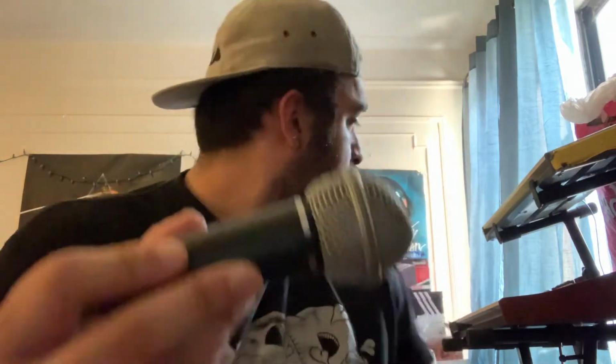This right here is a Samson R21. This is a dynamic microphone, a performance microphone. Usually you would get one of these for free if you purchased a mic stand. If you buy one of these by itself, it's like $20, maybe even $30, but I've used these before to record with, and they get the job done.